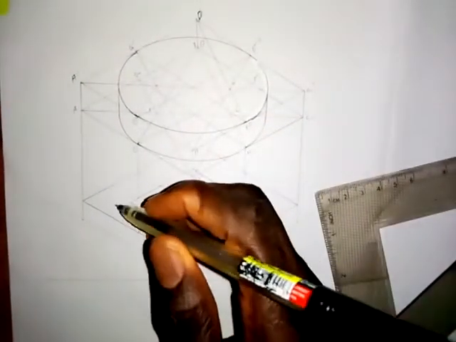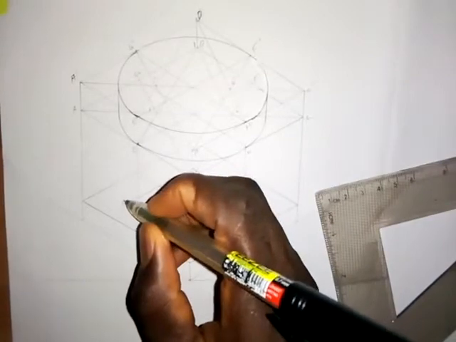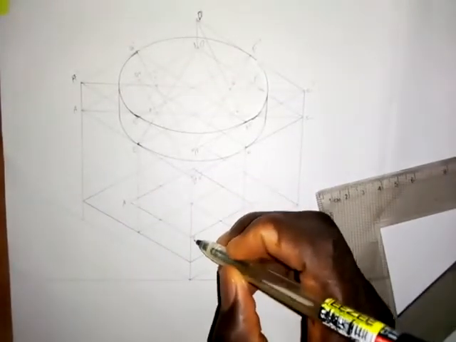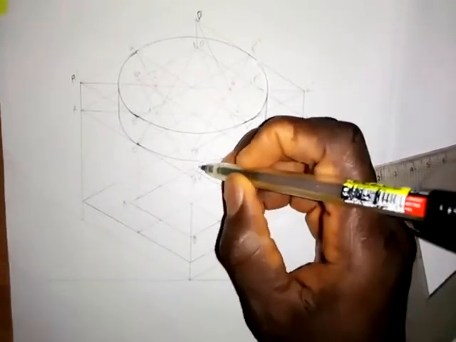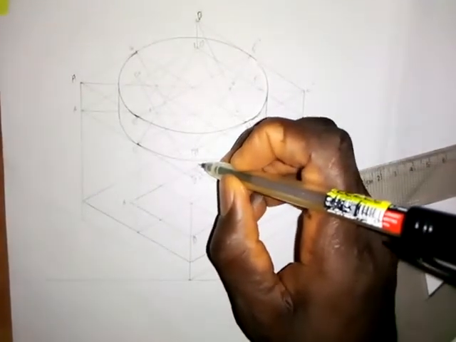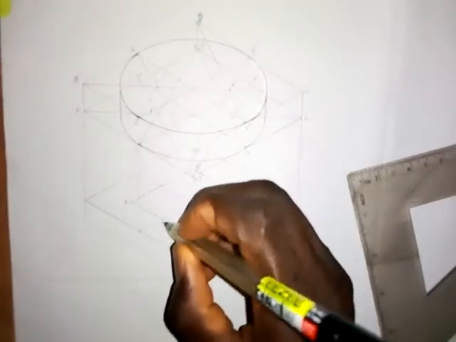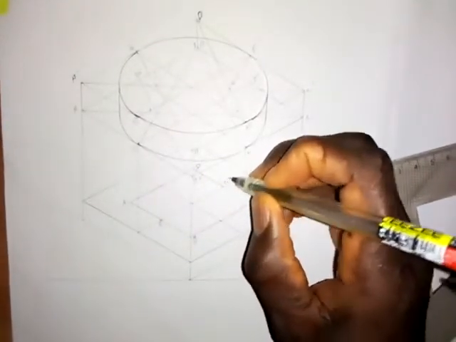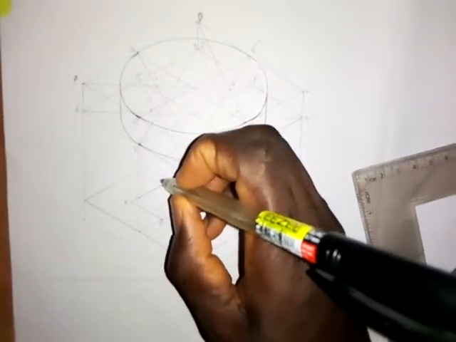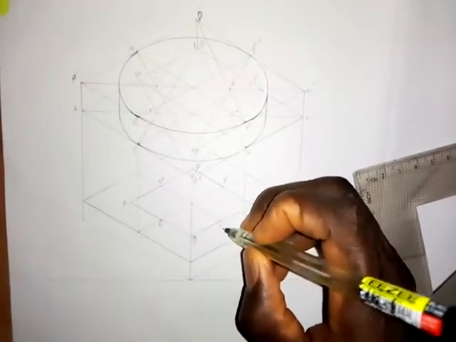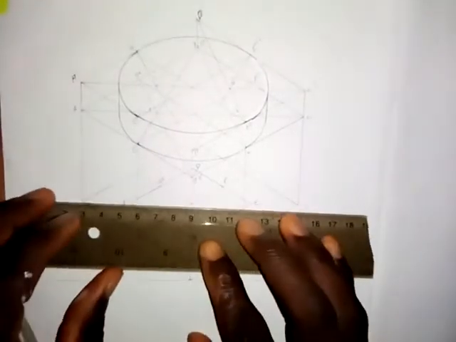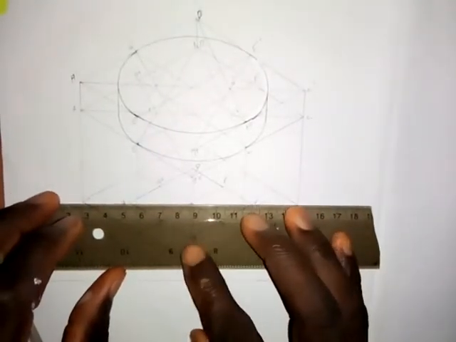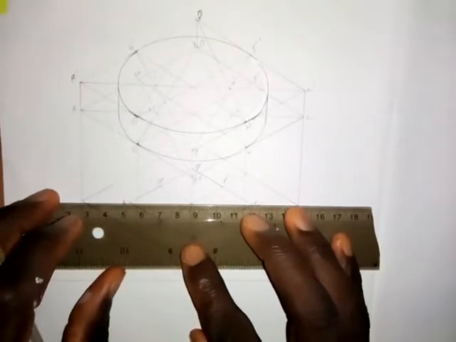All right. So I call this A, this B, this point C and this point G. So this is E, F, G and H. I will join AC together with a straight line.